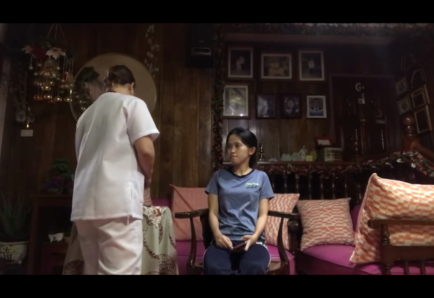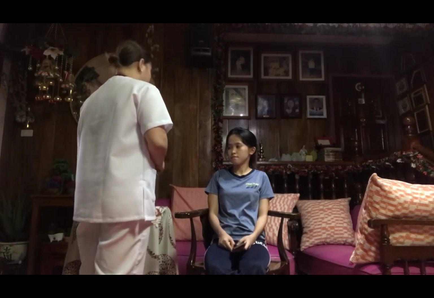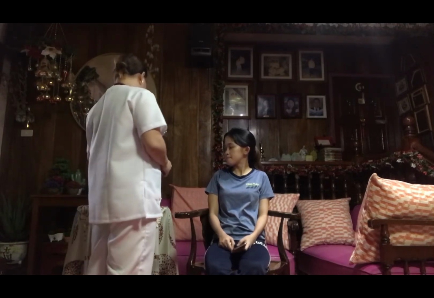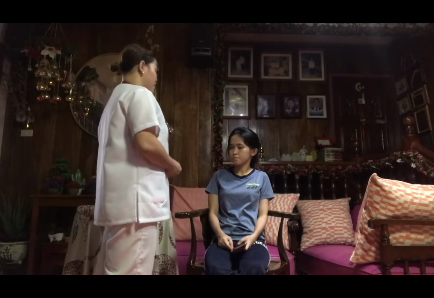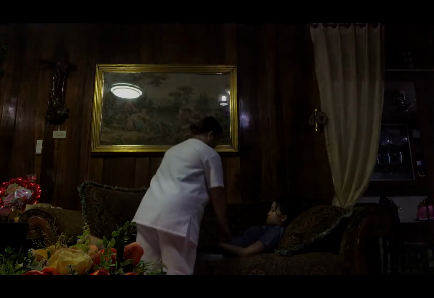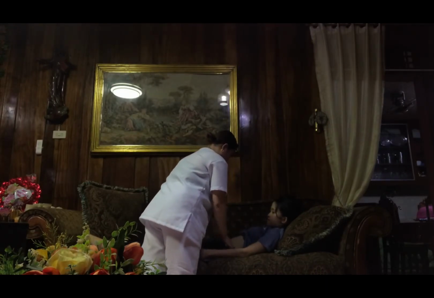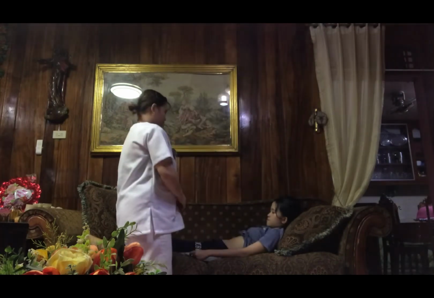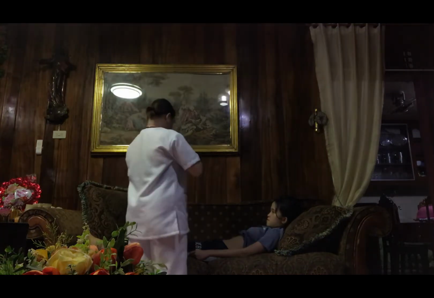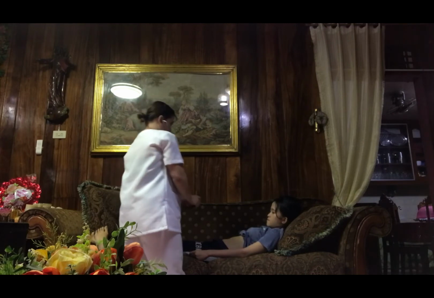So next we're going to assess your abdomen. We're going to inspect for skin integrity and symmetry, auscultate for bowel sounds, and palpate your liver. Okay, now inspect your abdomen. So far there are no skin lesions. And next I'm going to auscultate for bowel sounds.